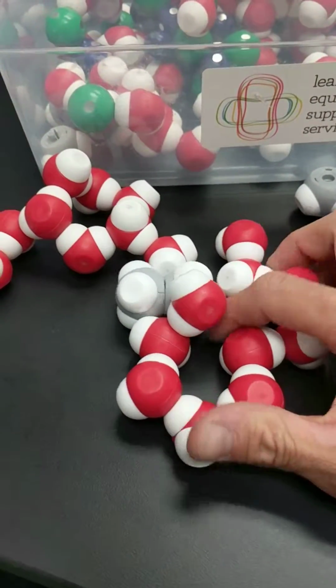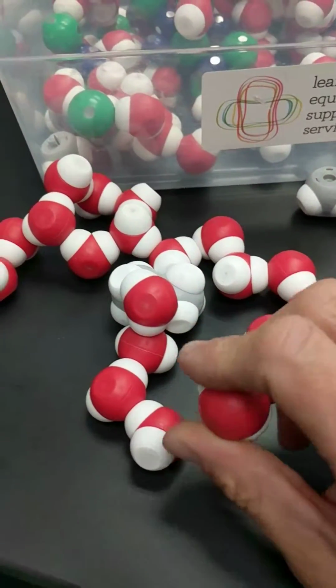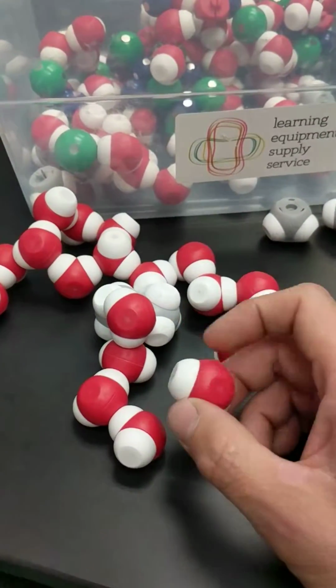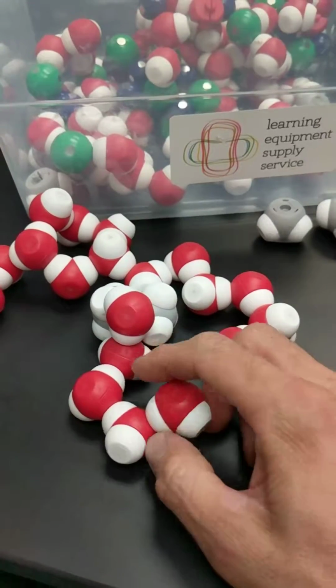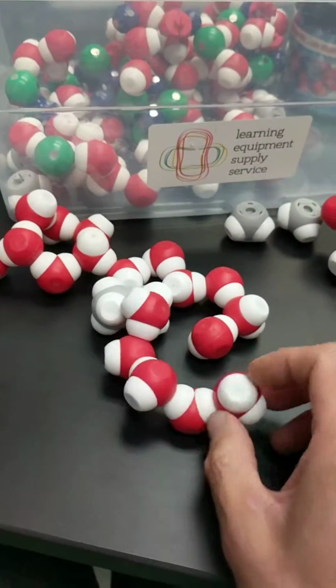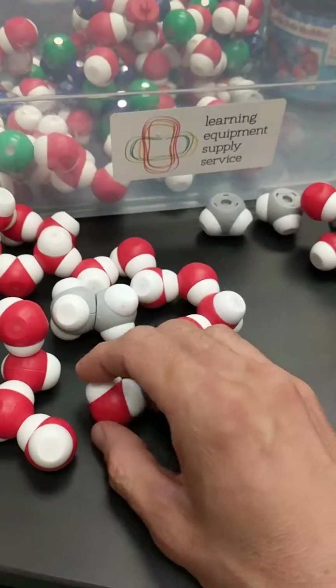Here are some water molecules. They have specially oriented magnets so that the hydrogens can donate a hydrogen bond by sticking to oxygen, and the oxygen can accept a hydrogen bond by sticking to hydrogen. So they're specially oriented that way.